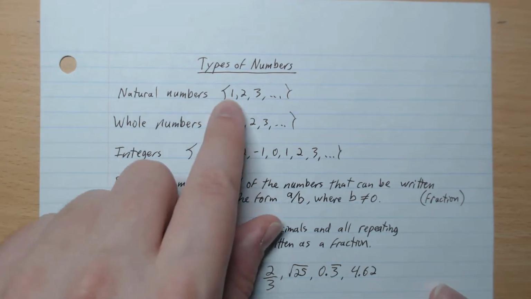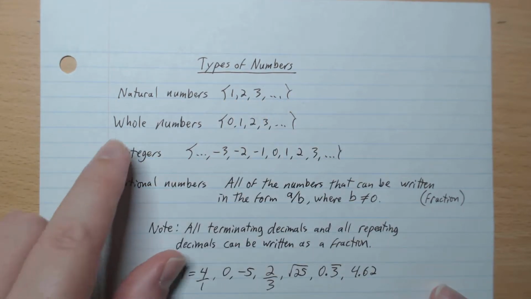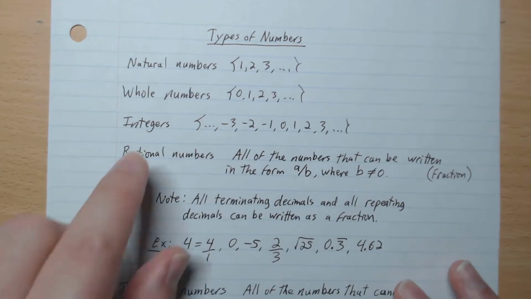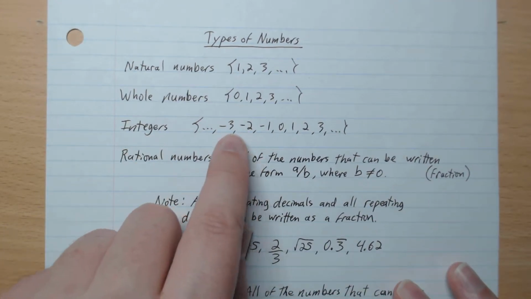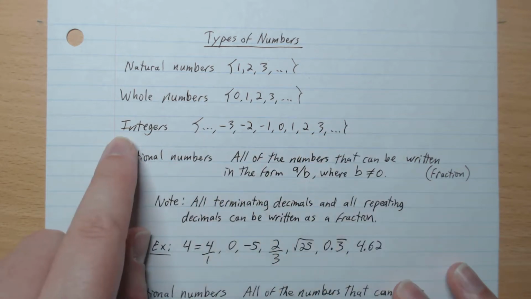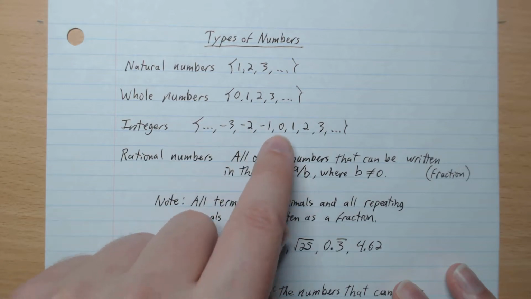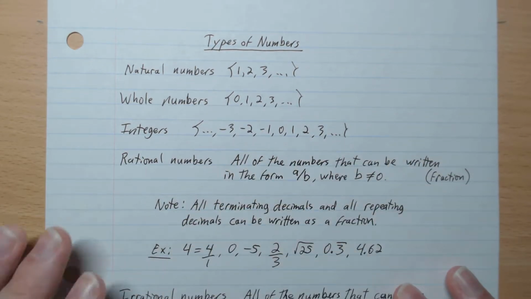Natural numbers: 1, 2, 3, 4, 5, 6, etc. Whole numbers include 0, 1, 2, 3, etc. Integers: we have negative whole numbers and positive whole numbers, and we call that integers. So all the way from minus infinity, minus 3, minus 2, minus 1, 0, 1, 2, 3, 4, etc.